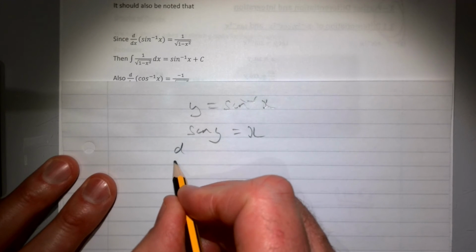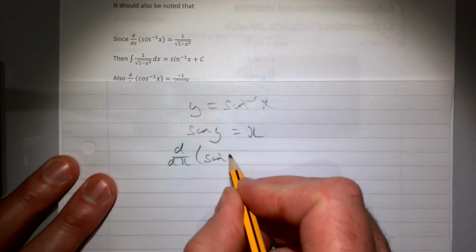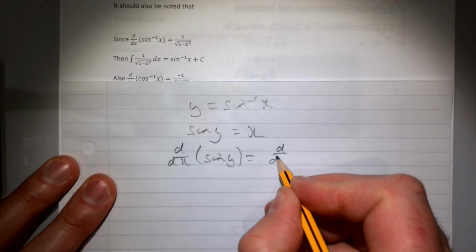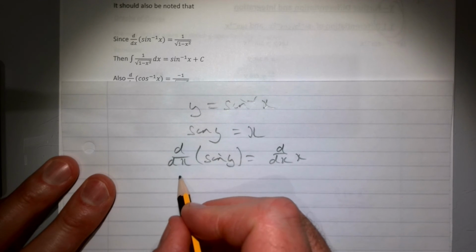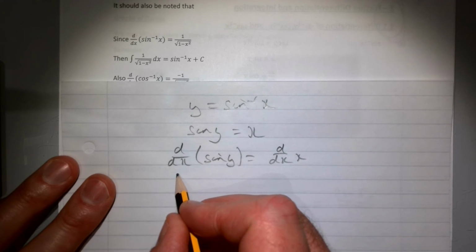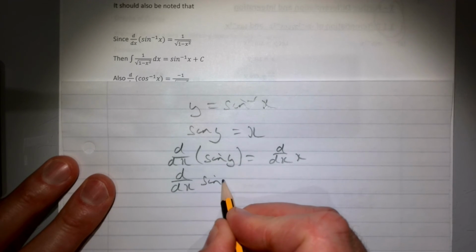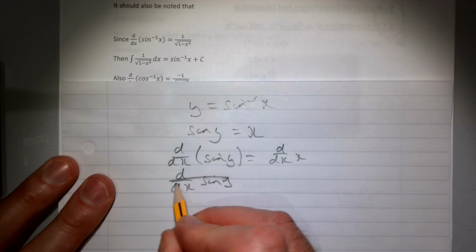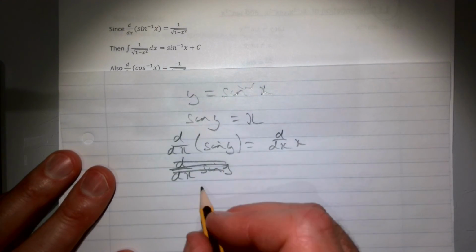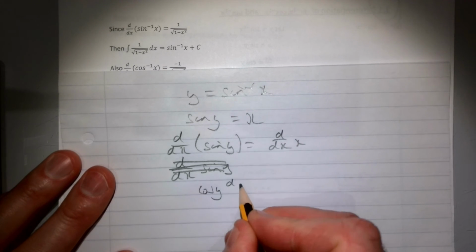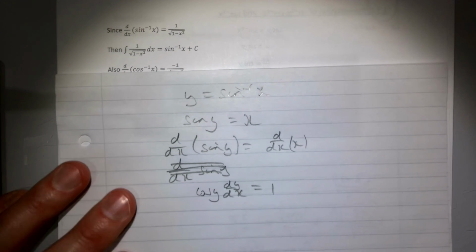So we're going to be finding d by dx of sine y and d by dx of x. Sorry, I'm going to leave that line out. Actually, it'll make more sense. We differentiate this with respect to x. Differentiate as if it's a y, so we get cos y and then multiply by dy by dx. And if we differentiate our x, we're just going to get a 1.